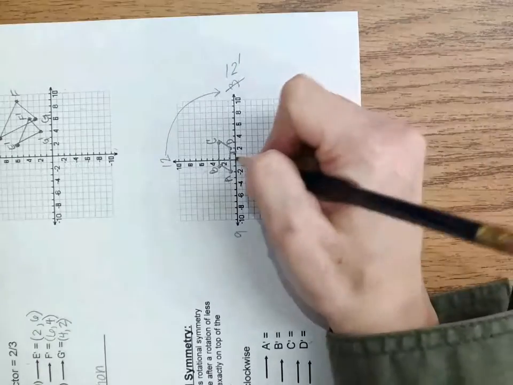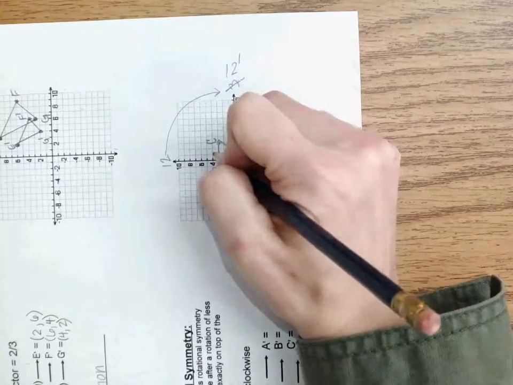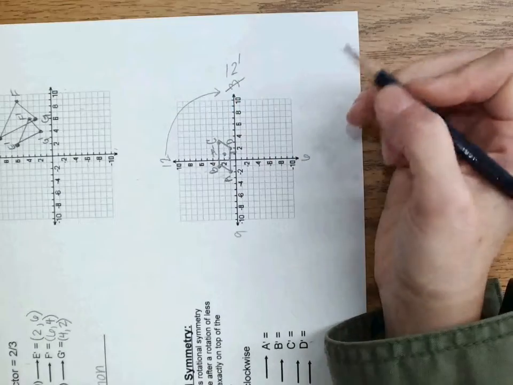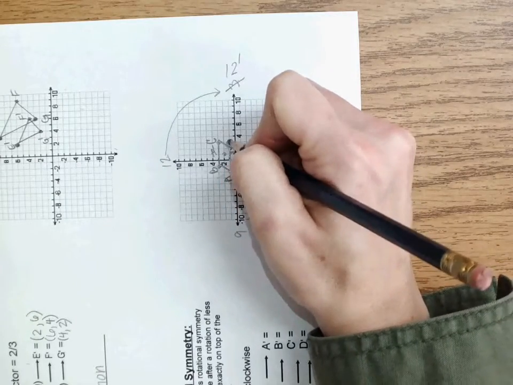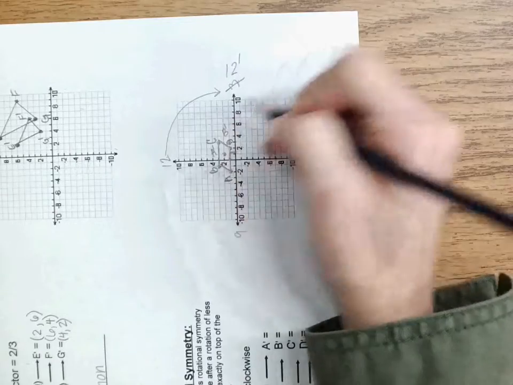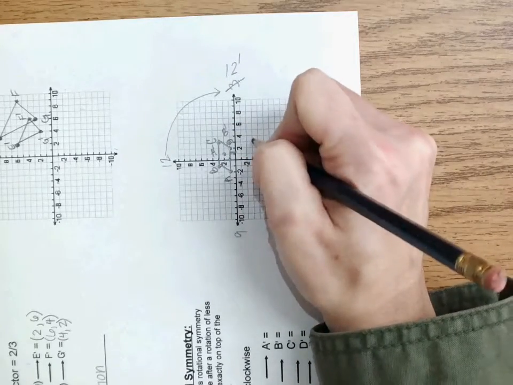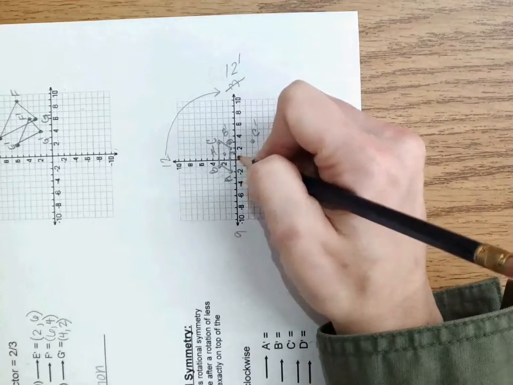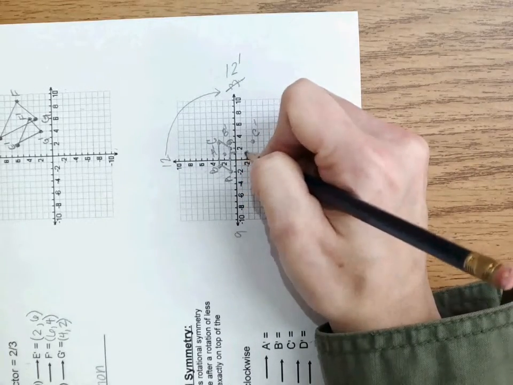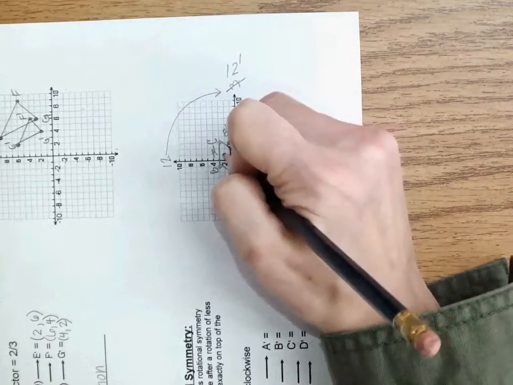For negative 2, 1, I go left 2, up 1. That's A prime. B prime is negative 1, 3, right there. C is right 3, up 3, that's C prime. And D is 2, 1, and this is D prime. Then just connect your dots.